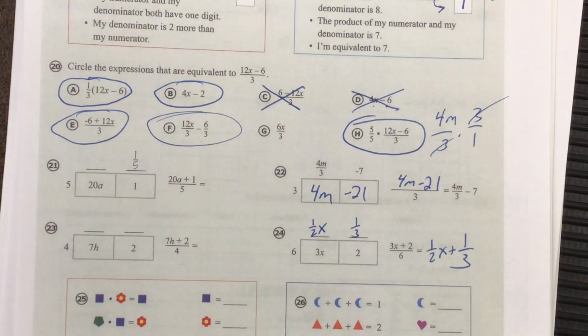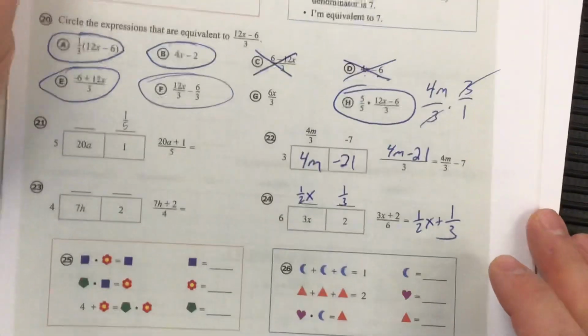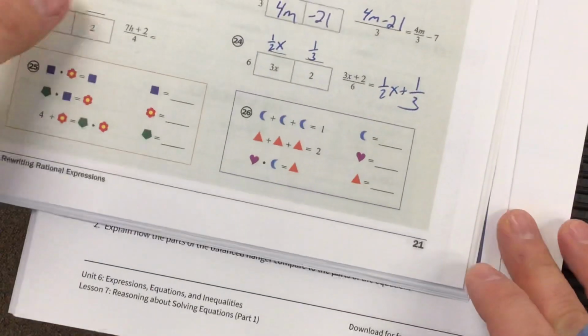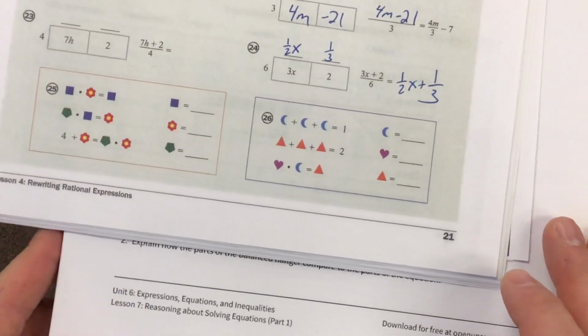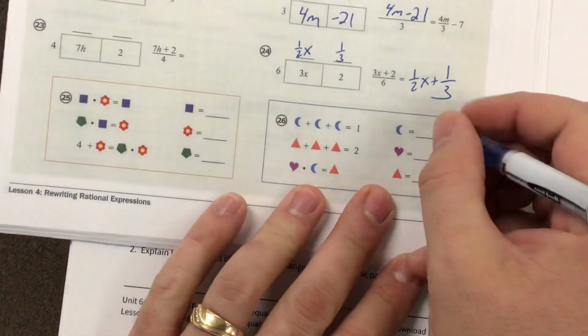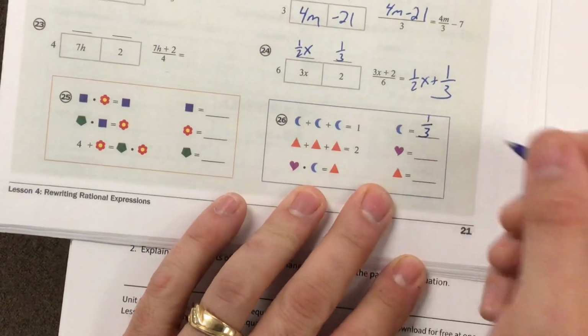And let's try number 26 with some shapes here before we turn the page. Melly can't answer this one. Yay! Sean can't answer this one. Are you serious? Oh no. I've been answering. Is it my turn?